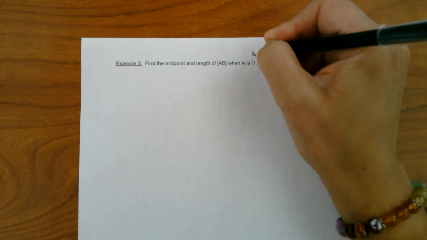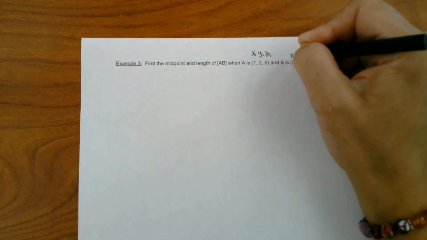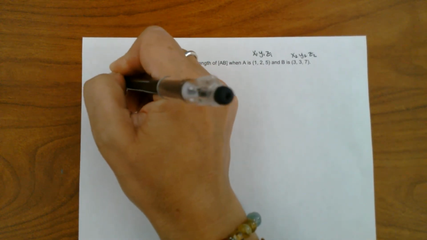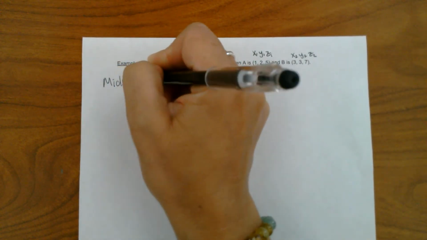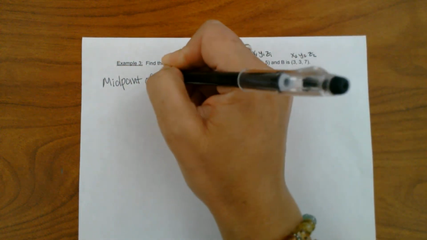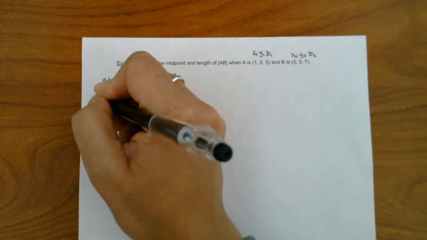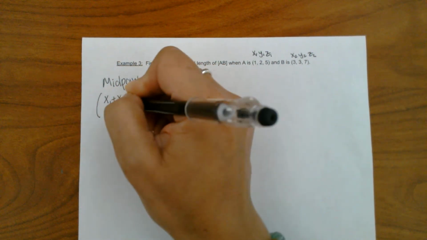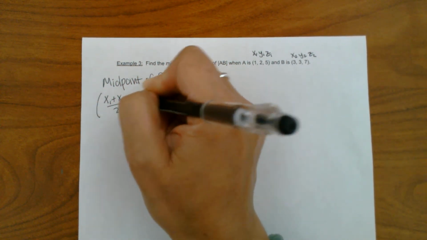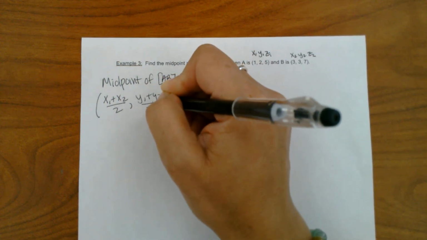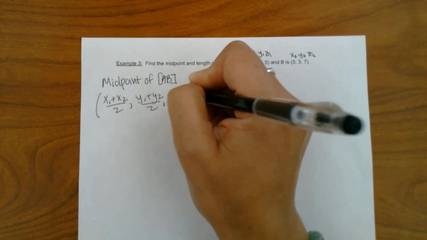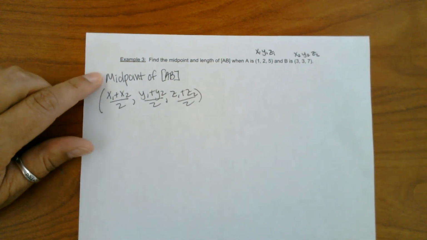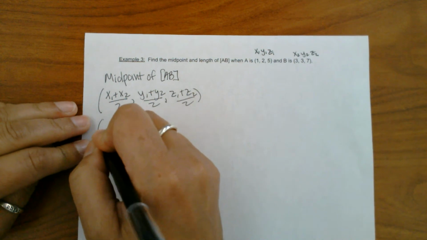So I'm going to label these x1, y1, z1, x2, y2, z2. Let's organize our work. Let's call this the midpoint of line segment AB. Let's show them the formula: (x1 + x2) divided by 2, (y1 + y2) divided by 2, (z1 + z2) divided by 2. So we showed them the formula. We know what we're finding. Let's substitute our numbers in.